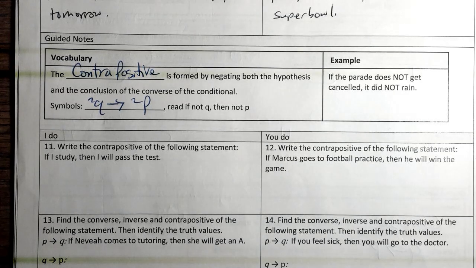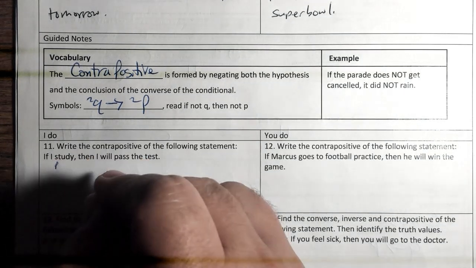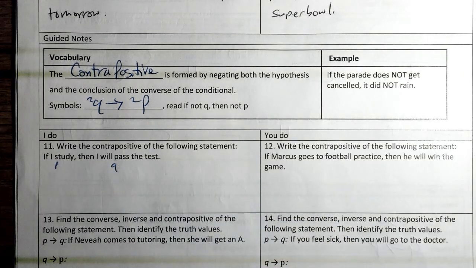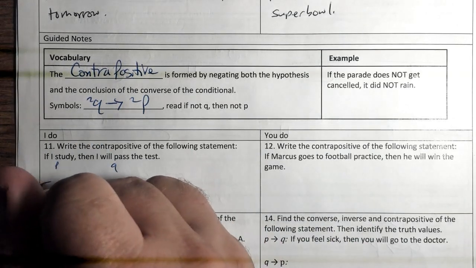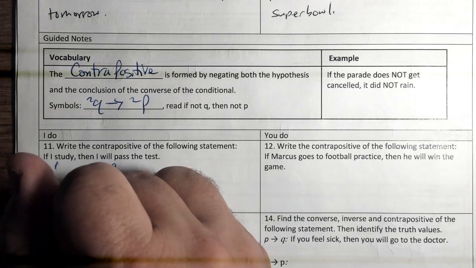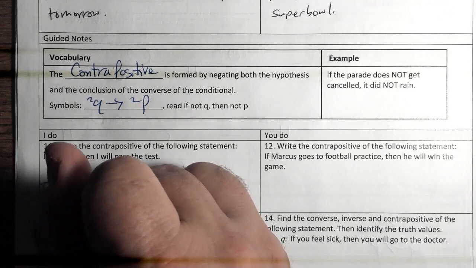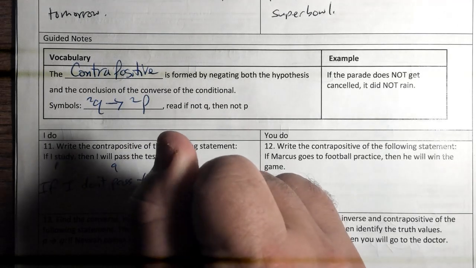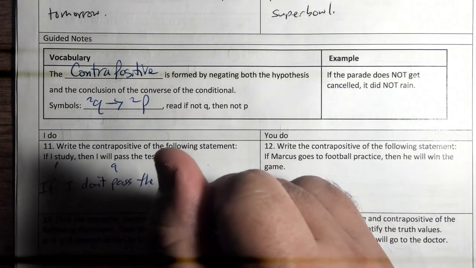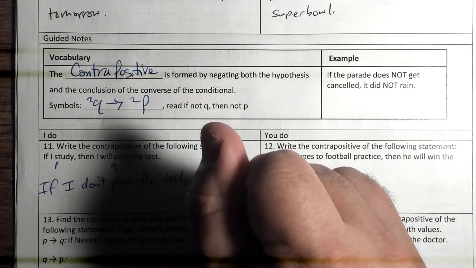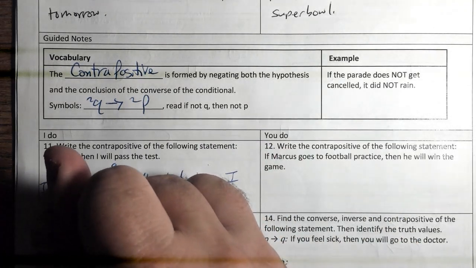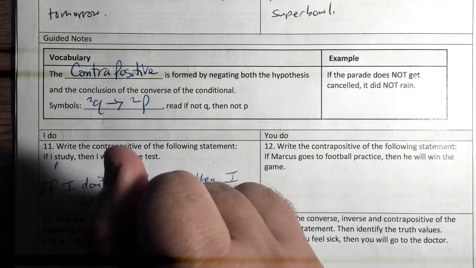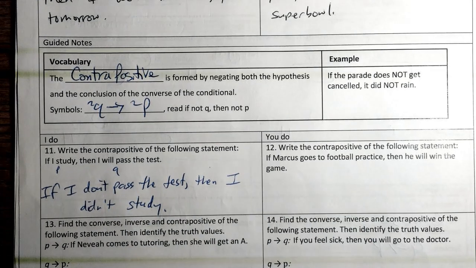Number 11, we're going to write a contrapositive. It says, if I study, then I'll pass the test. So if I study, that's the P, then I'll pass the test. That's the Q. So we're going to negate the Q. So if I don't pass the test, then we're going to negate the P. Then I didn't study. Okay. Hopefully that makes a little sense for y'all.